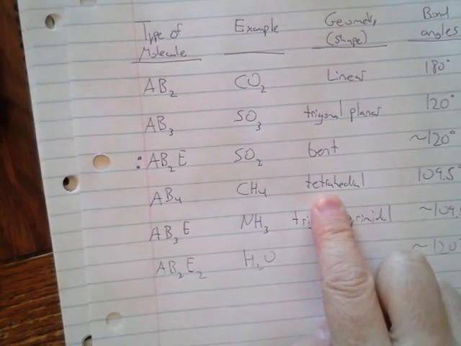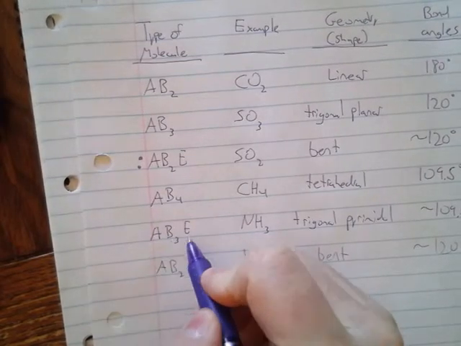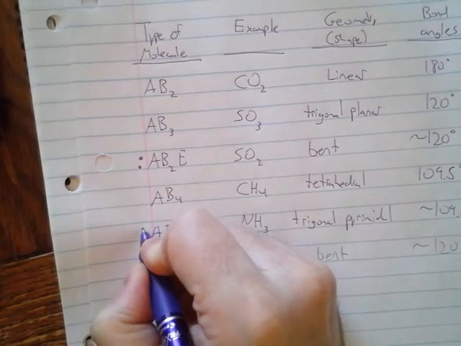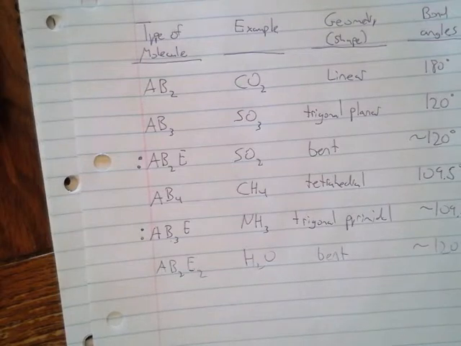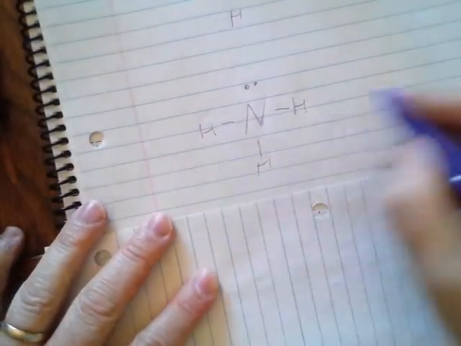That's the shape. Now let's take away one of those 4 B's. Let's keep 3 of them, but once again have a pair of electrons on the A. So we'll call this AB3E. An example of this would be ammonia. And take a look at the way ammonia looks. Again, on paper, I'm just kind of drawing it like a T shape.